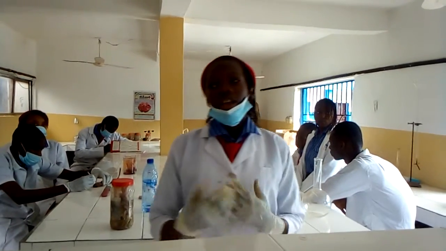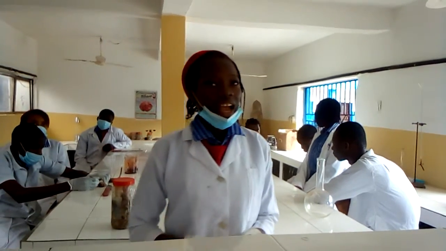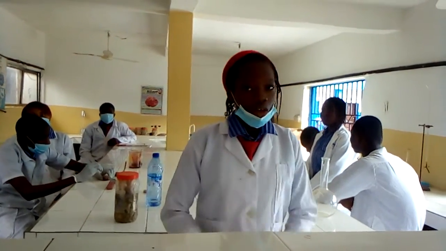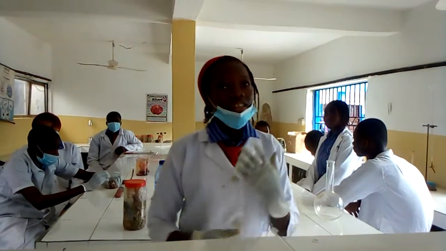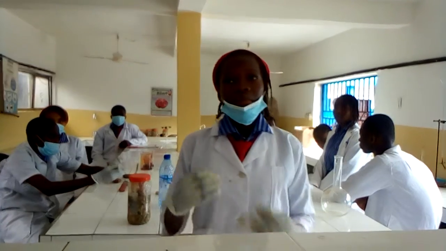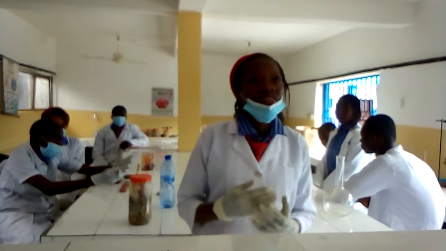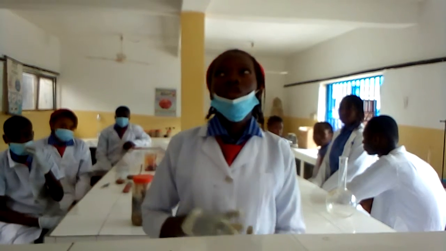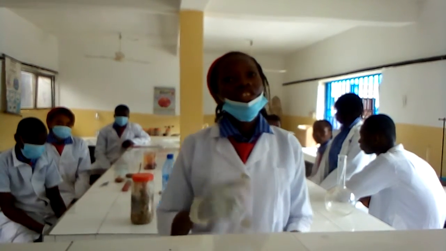In the chicken, here are some of the internal organs. We have the small intestine and the large intestine. The large intestine is also known as the colon, while the small intestine is known as the anus. We also have the backbone, which is also known as the vertebral column. We have the liver, we have the stomach, we have the trachea, and so on.